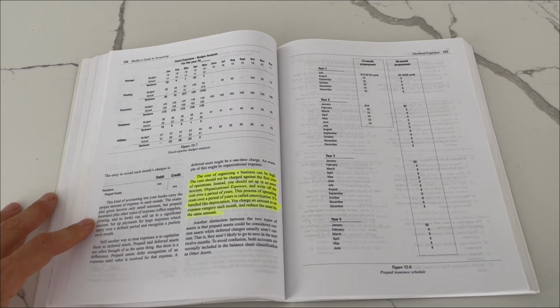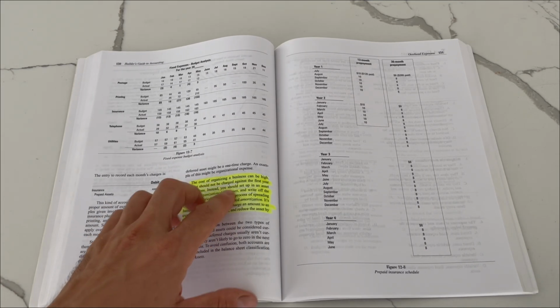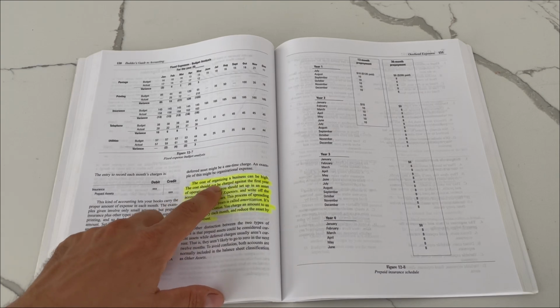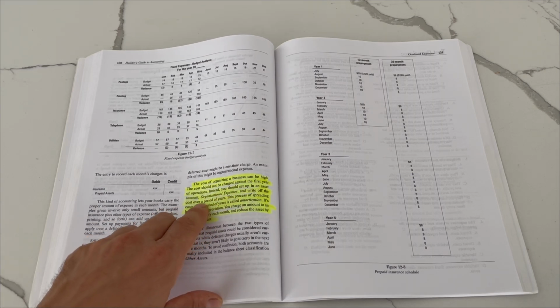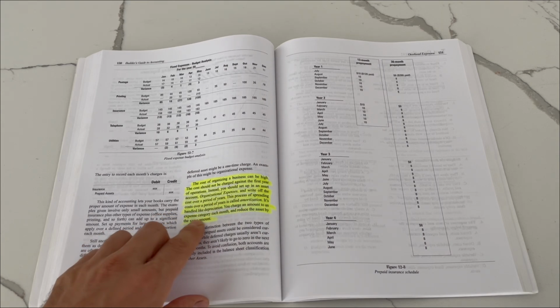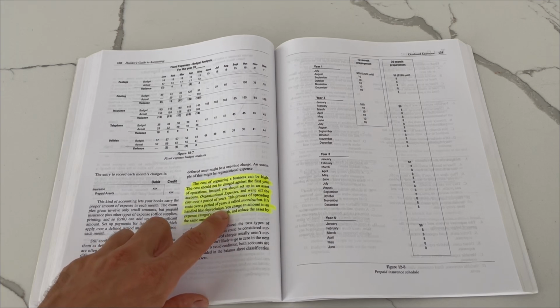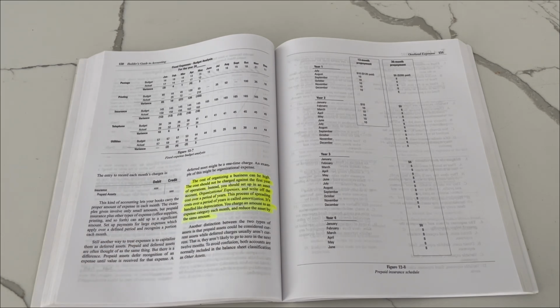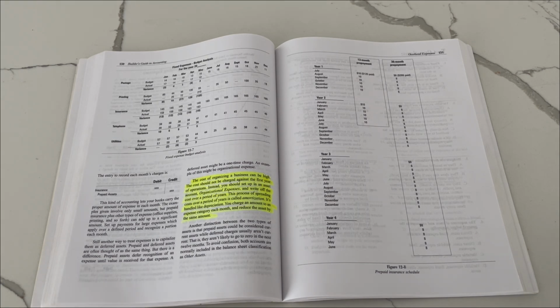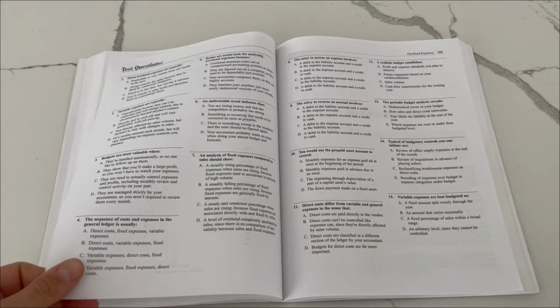Now we're on page 150. The cost of organizing a business can be high. The cost should not be charged against the first year of operation. Instead, you should set up in an asset account organizational expenses and write off the cost over a period of years. The process of spreading costs over a period of years is called amortization. It's handled like depreciation. You charge an amount to an expense category each month and reduce the asset by the same amount. Basically, those are some definitions. I think those are very good definitions to know. Very likely that they may ask you something like that on the exam. And that's pretty much it.